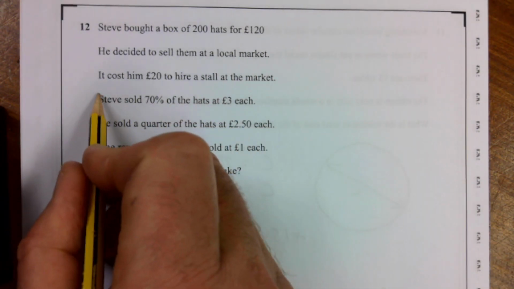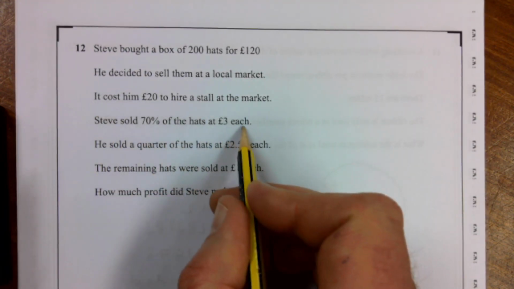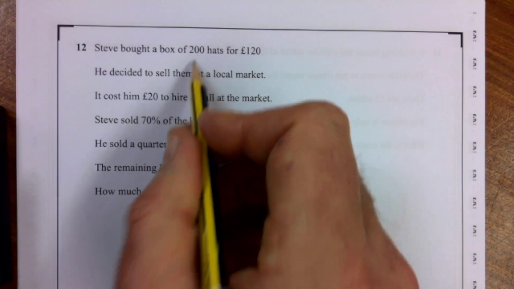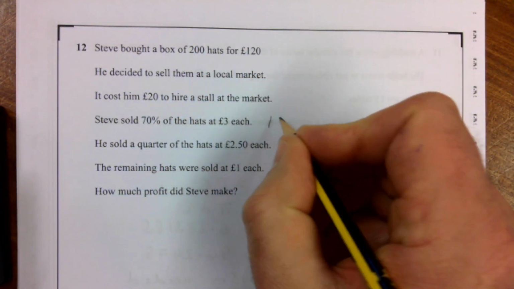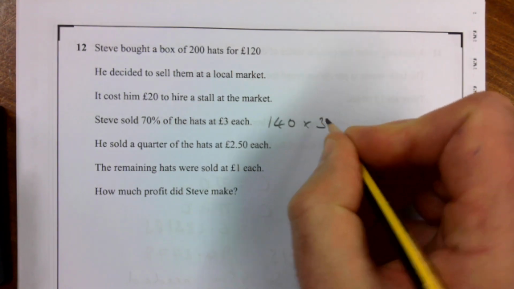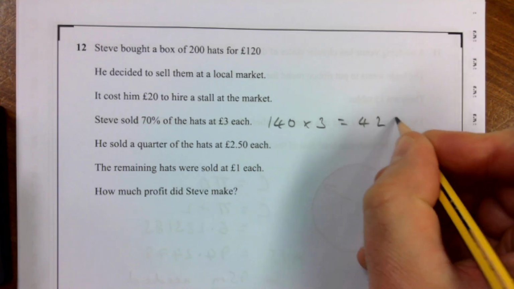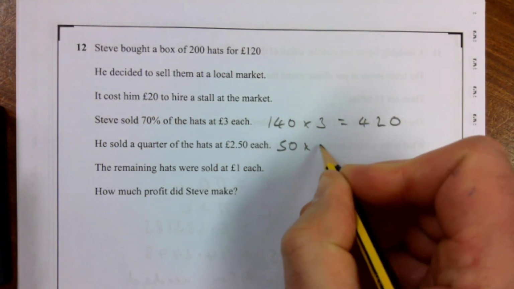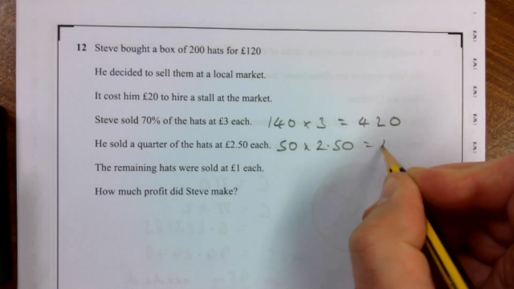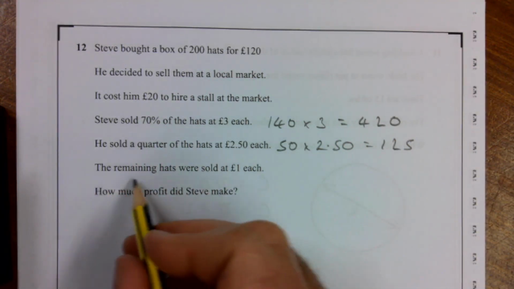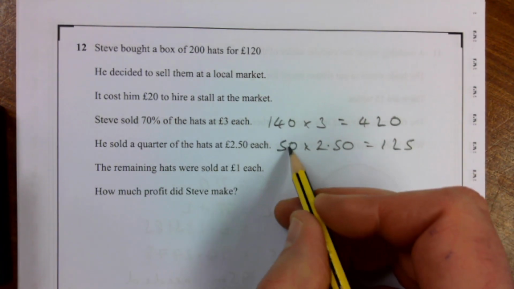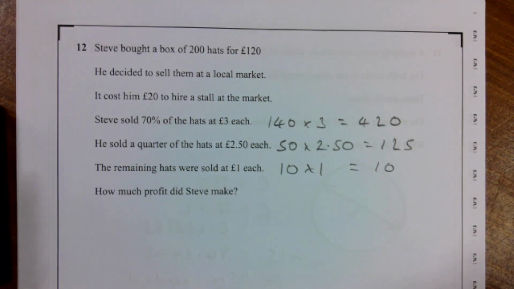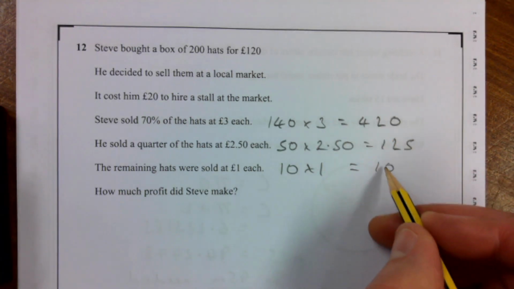So let's see. Steve sold 70% at £3 each. So 70%, I can do that in my head. I don't know if you can, because it's 200 hats. If 70% of 100 is 70, it's going to be 140 times 3 for this bit here, and that gives me £420. Sold a quarter of the hats. That's another easy one. That's 50 hats. 50 times £2.50, and that comes to £125. He sold the remaining hats, so that's 140 and that's 50, so that's 190. He sold the remaining hats for £1, and that then is £10. So that's how much money he made.